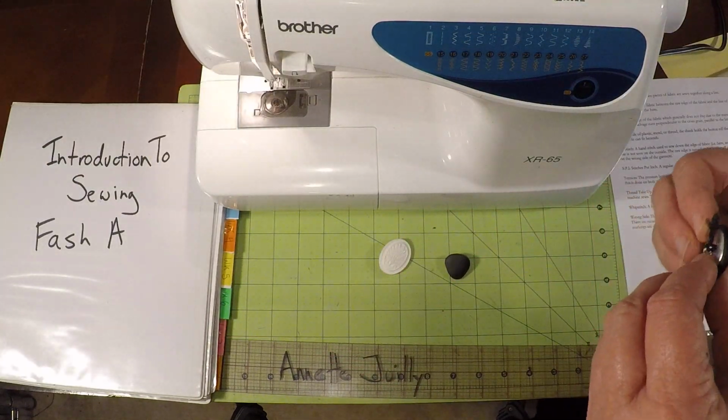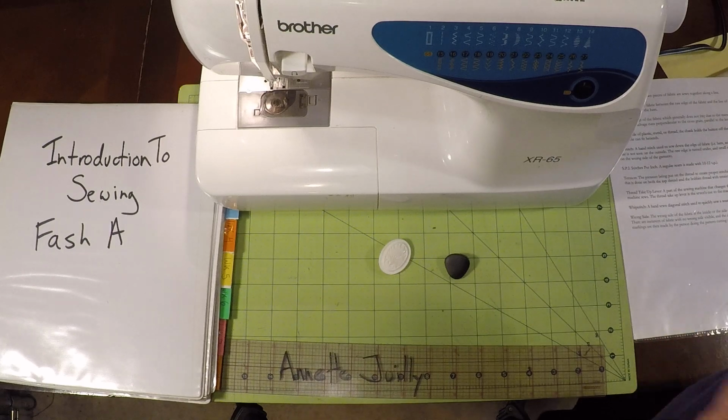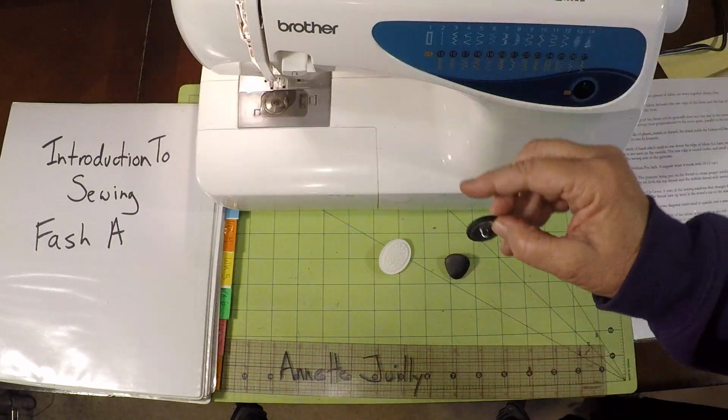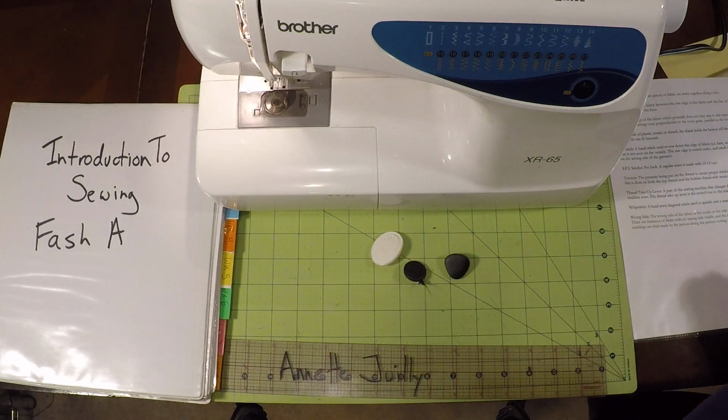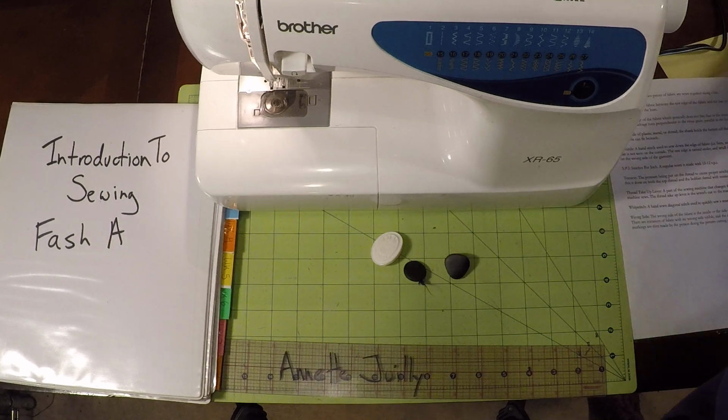And here is another one. This one is a leather button. This one has a metal loop you can sew through. So those little loops are the shank. And they are usually going to be made of plastic, metal, or thread, and the shank button holds the button off the garment so the buttonhole can fit beneath.